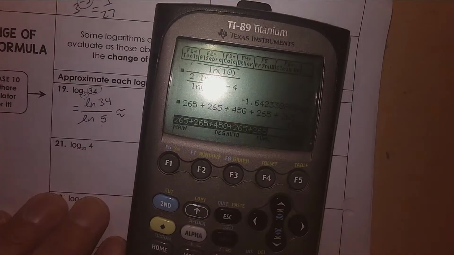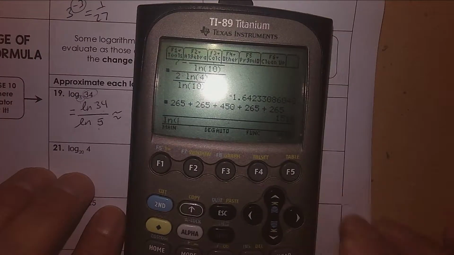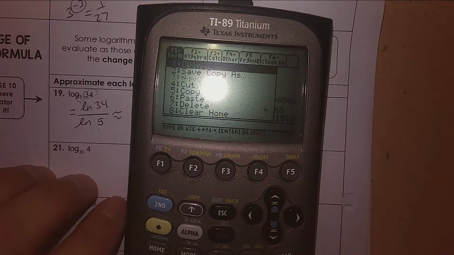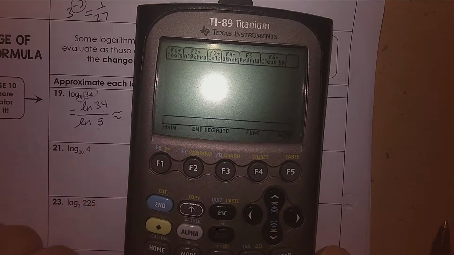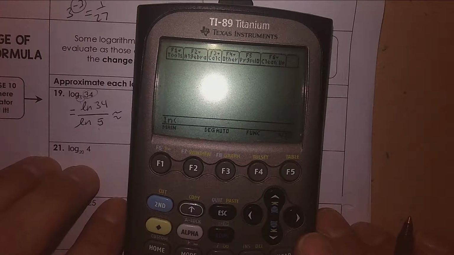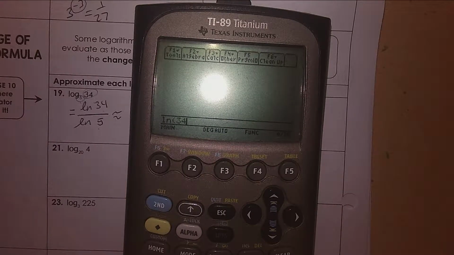So I'm going to go, which color again? Blue, and then X. Let me just clear all of this stuff so you can see it easier. So blue and then X. Do you see ln that popped up? Then what number do I put in? Now, you got to close the parentheses, and then the divide button, and then again, blue and X. And now what's the other one?